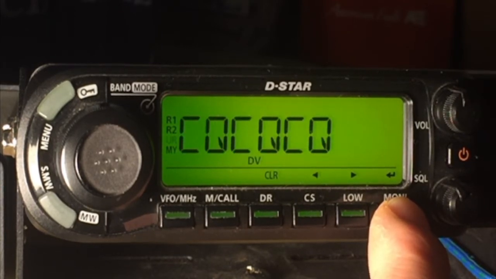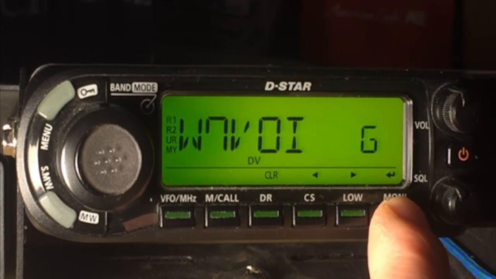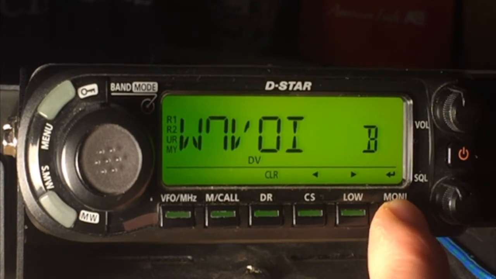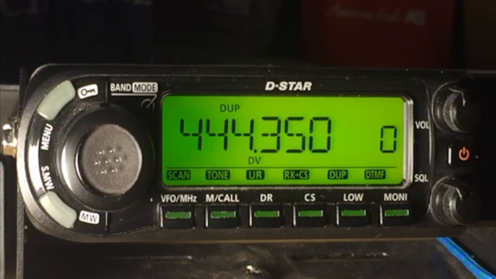This is the destination call sign, the repeater accessed by the caller, and the outgoing port of the repeater used by the caller. Tap Menu to exit the call log.